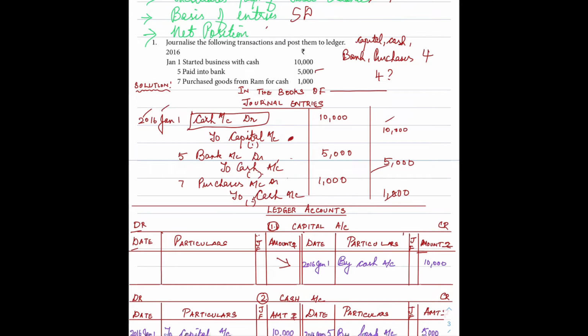Now, what does the second transaction say? Bank account debtor to cash account. What is this? Bank to cash. So this is the second entry. As per that, I now have to show bank in the cash account. Where is bank? On the debit side. So when I take it from the journal to the ledger, I will show it on the credit side.